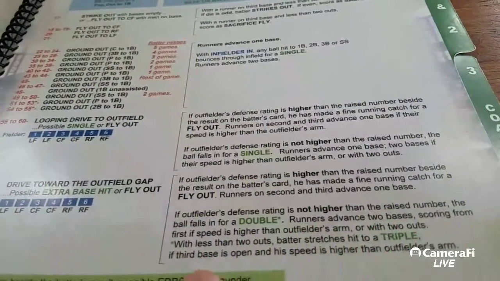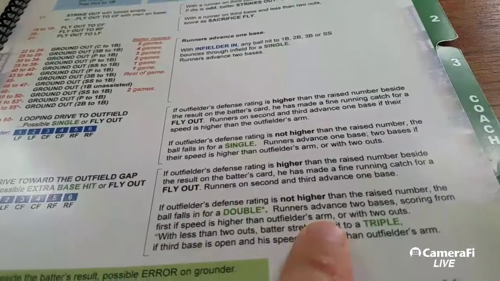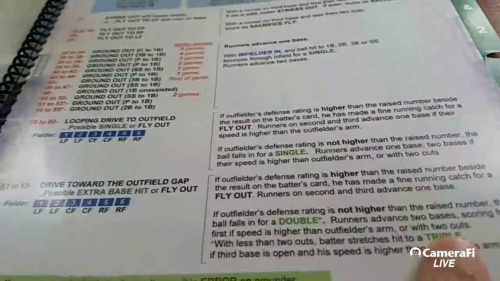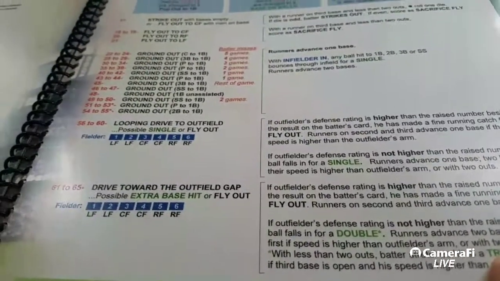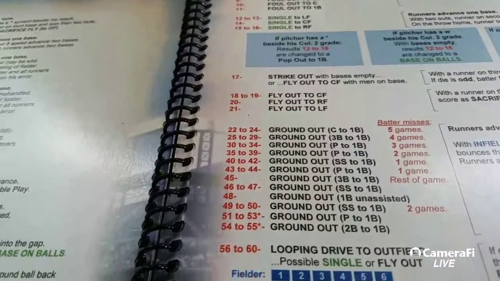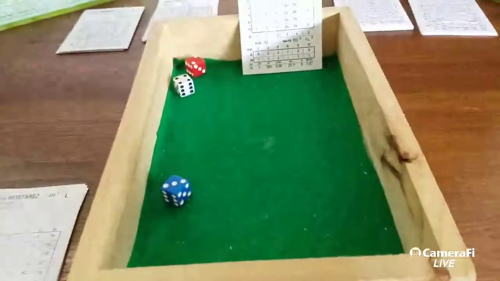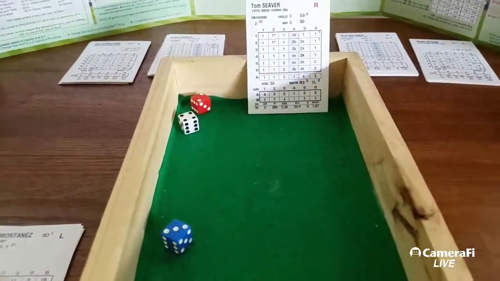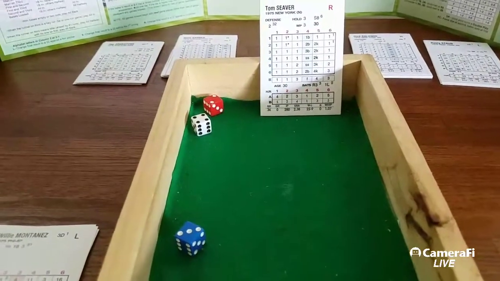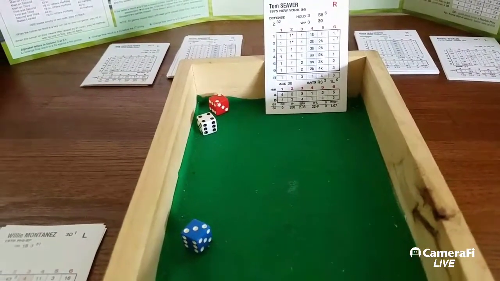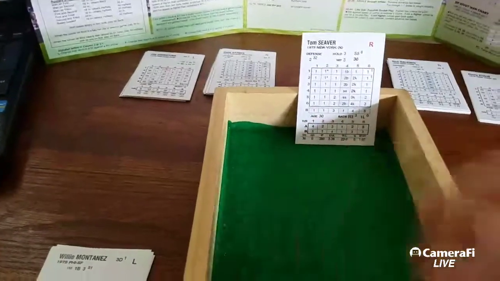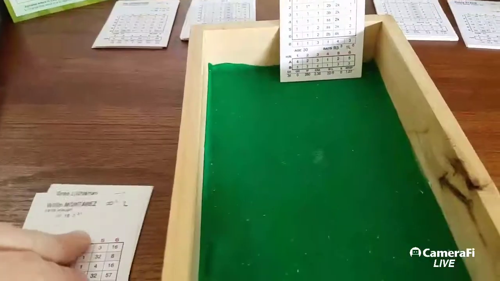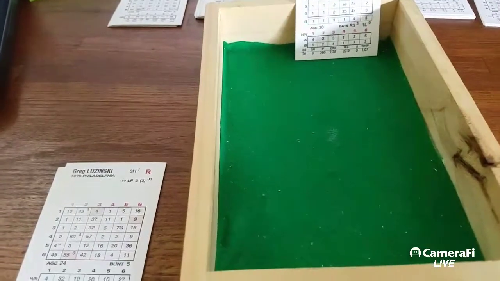Runner advances 2 bases. Scoring from first if speed is higher than outfielder's arm or with 2 outs. There's not 2 outs. The outfielder's arm is a 4. The speed of Boa is a 4. It's not greater than, it's equal to. So there will not be an extra base involved, but there will be a double for Montañez, and that will score Cash from second. Cuts the lead to 3-2, and the Phillies are in business to try to take the lead as they've got Luzinski and Schmidt coming up.